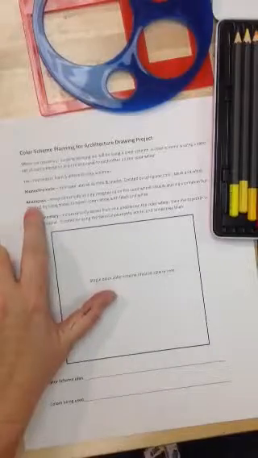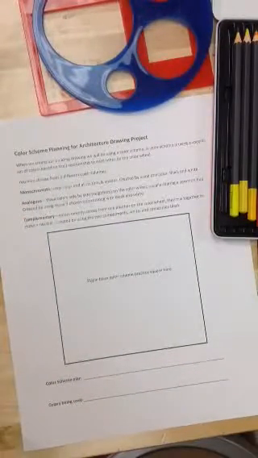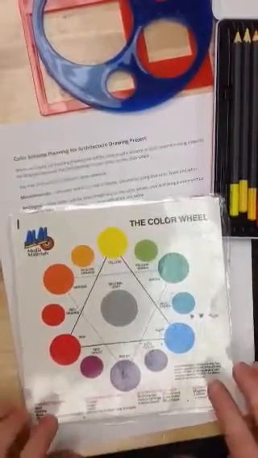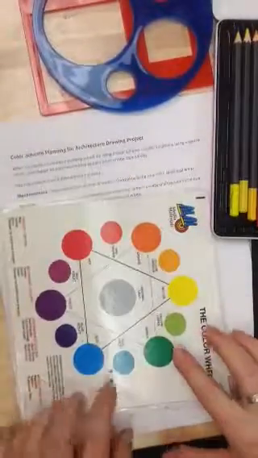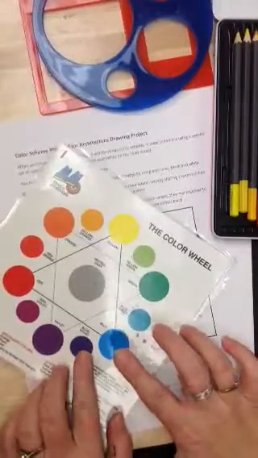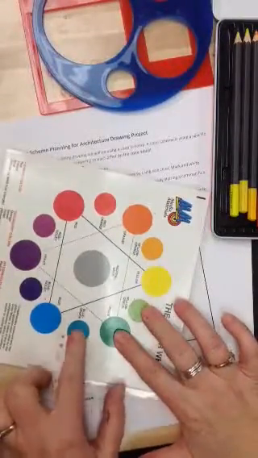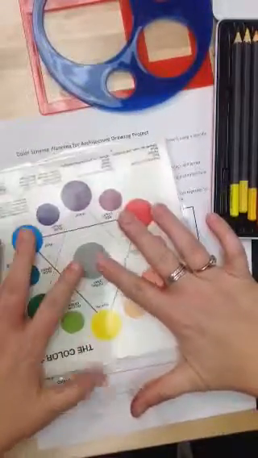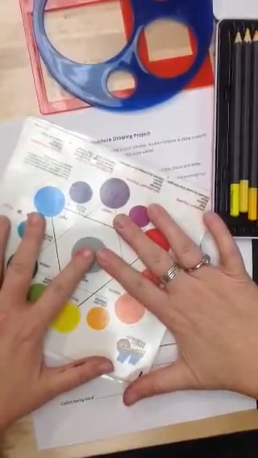Analogous is 3 colors side by side on the color wheel. If we look at a color wheel, remember that's the one where I said it was like you're going to have pizza and you're hungry and you're going to pick 3. So blue-violet, blue, and blue-green. You could do yellow-green, green, and blue-green. So it's any 3 colors as you move your way around the color wheel that would be an analogous color scheme.